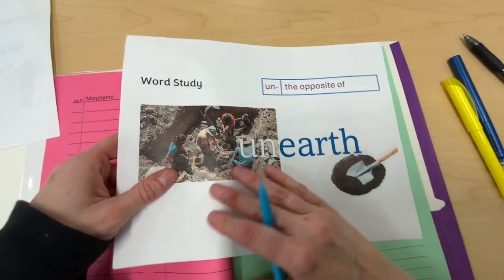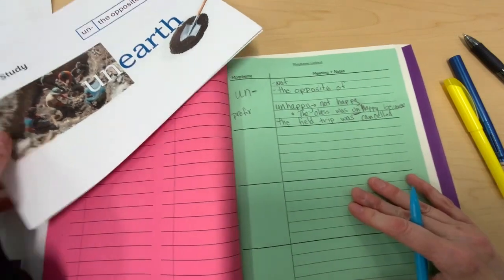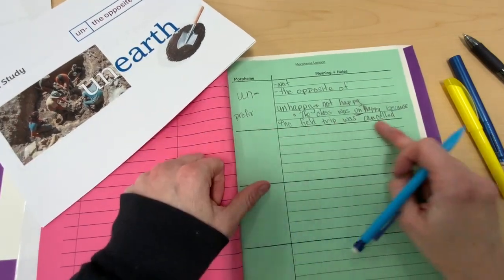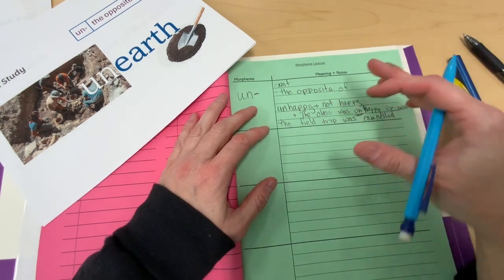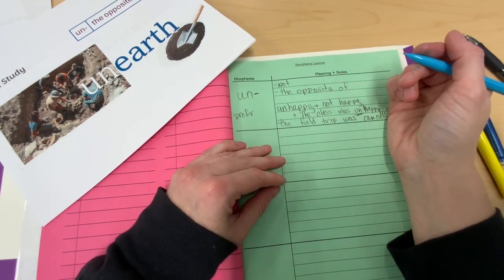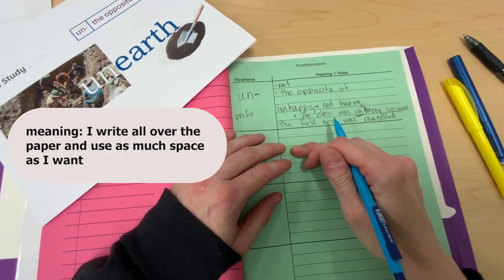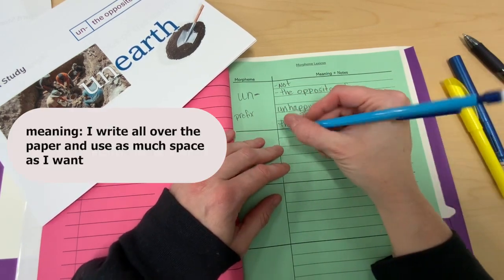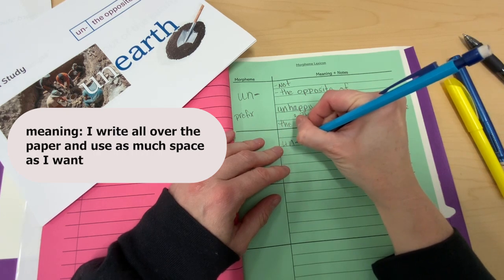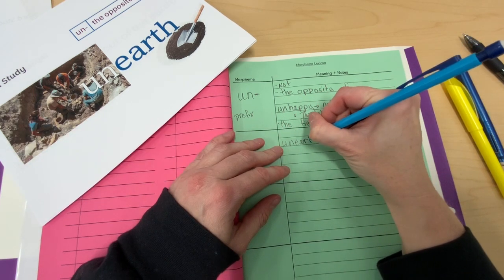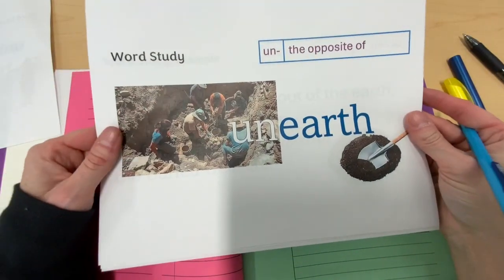Okay, the next slide says unearth. So here, ignore these lines. You do not have to contain your notes. I'm going to give myself space because otherwise I write all over myself. I'm going to write the word here, unearth. Okay, and let's look at the picture.